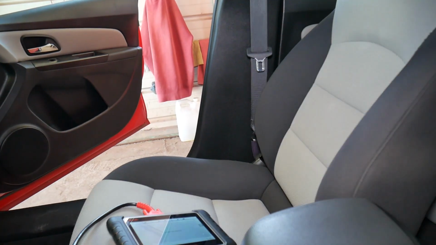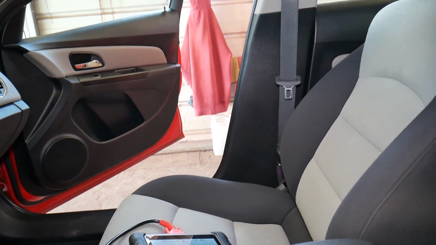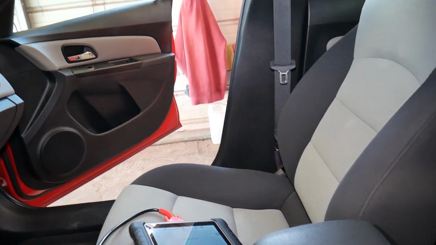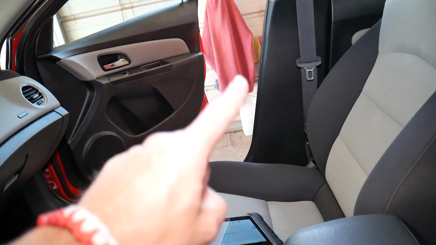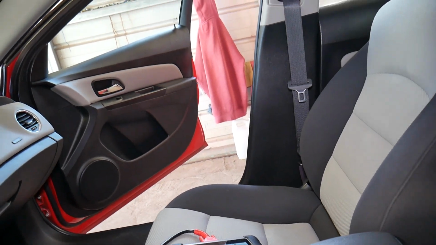Now you have one just like that on the passenger side. It's known as side right front airbag sensor or crash impact sensor as well. So it is under that black cover there as well, right there. So all we have to do is remove it.